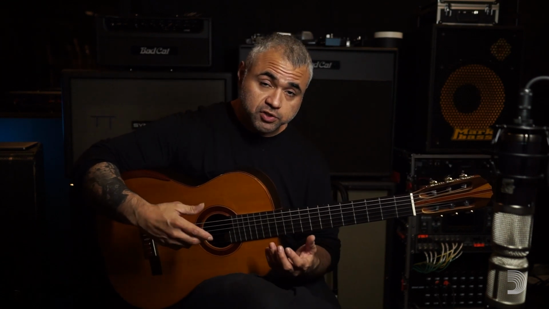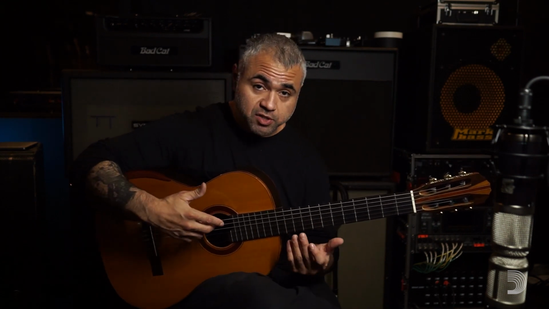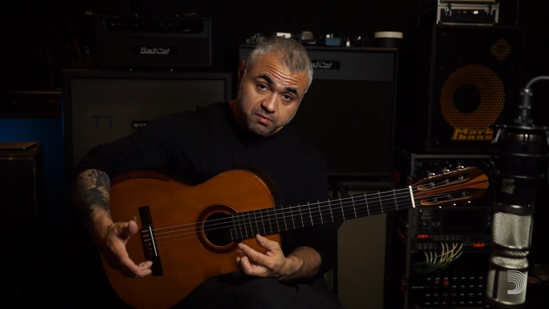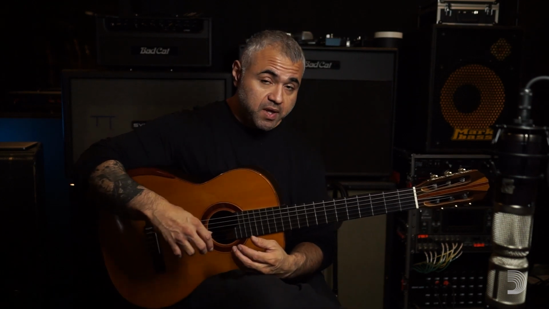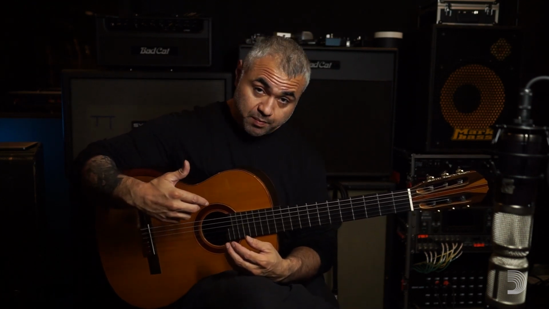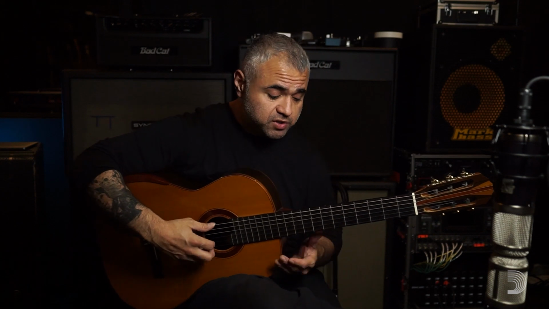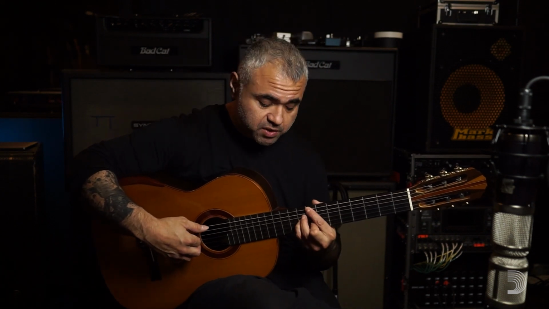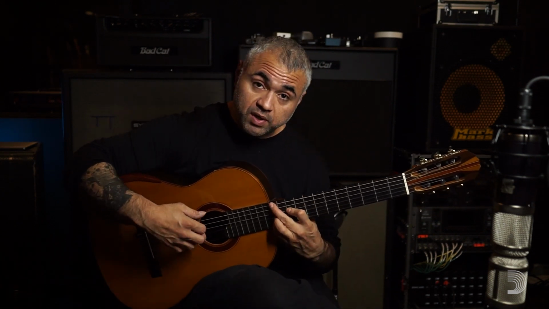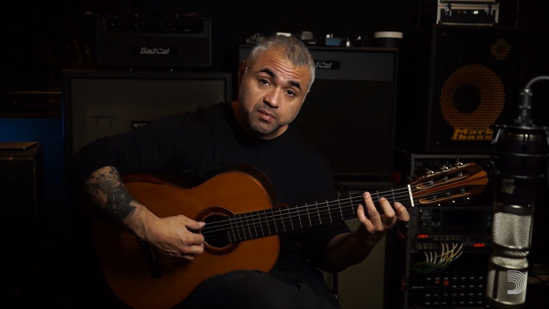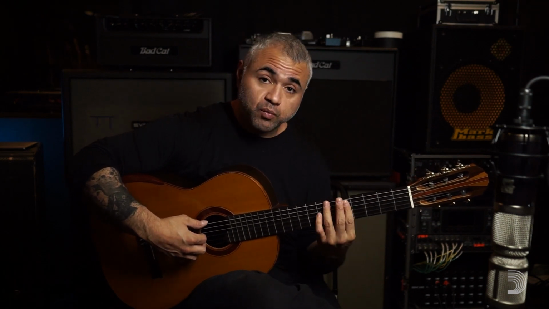So for the other inversions, you then put G as a bass note, and then everything else from the C major chord still applies. And then for the third inversion, it's B in the bass. So more or less, that's what they all sound like. That's E in the bass, then G in the bass, and then B in the bass.